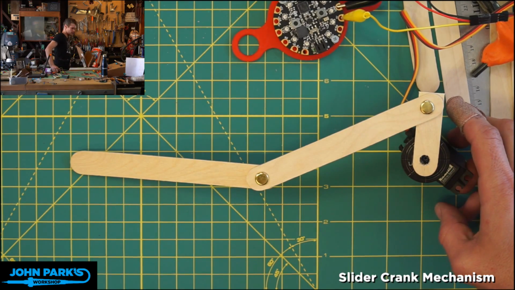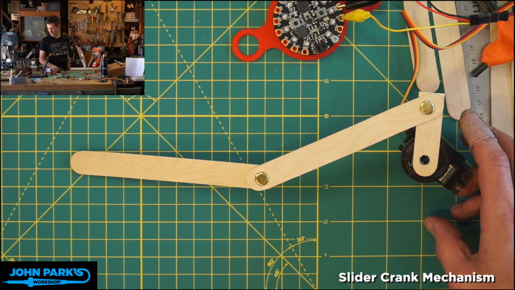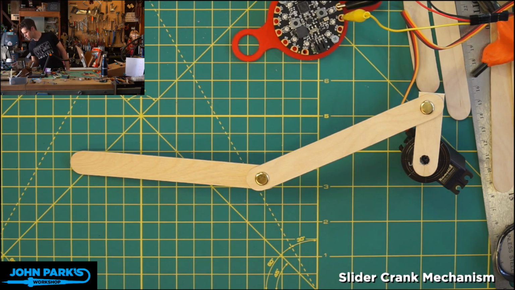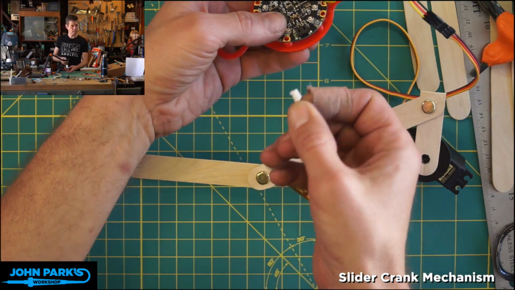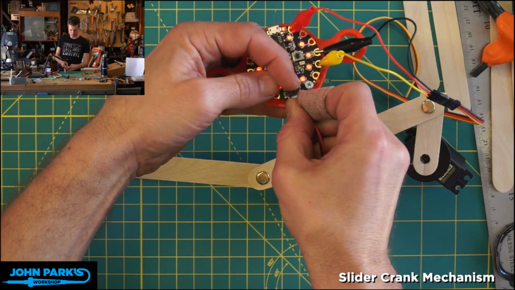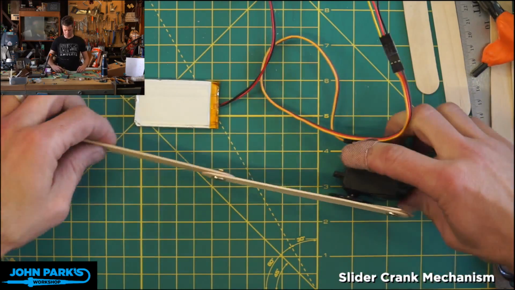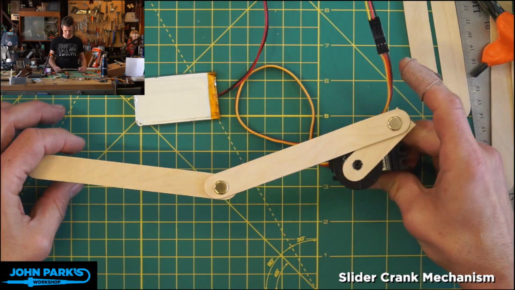Let me move that, and let me grab, let's see, if I've got a LiPo battery. Oh, here's a LiPo. This should be okay. So I'm going to plug this LiPo in. Okay, let's hold that still.